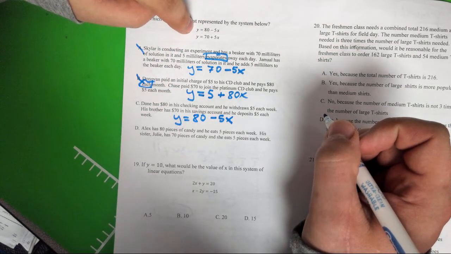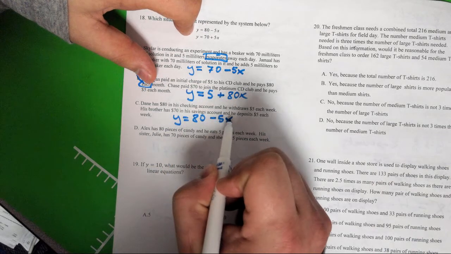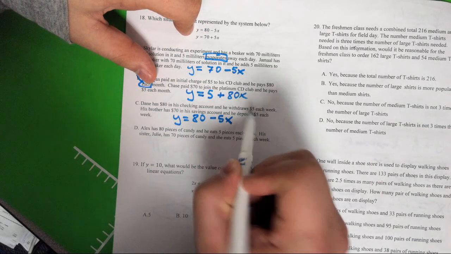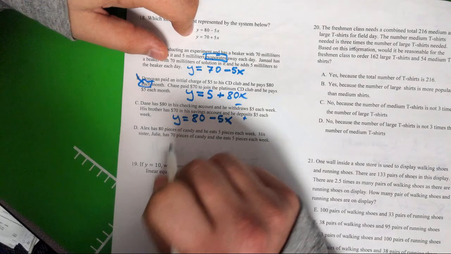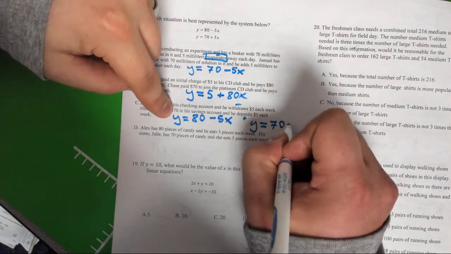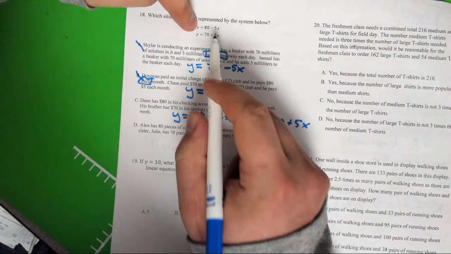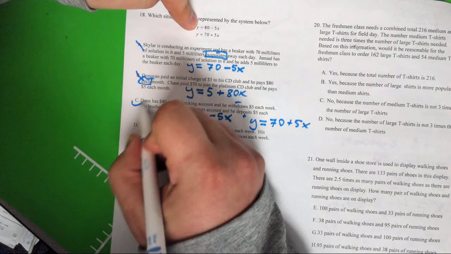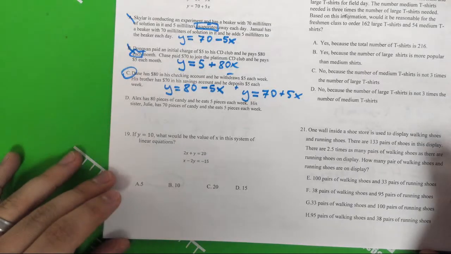Let's look at the second sentence. His brother has 70 in his savings account, and he deposits, so we're adding here. Withdraw, we'll take away. Deposit, we're adding $5 each week. So the other equation would look like this. Y equals 70 is what he starts with, and then he adds 5 each time. That's exactly what we've got here. There we go. All right. Keeping it going. Let's keep it going.